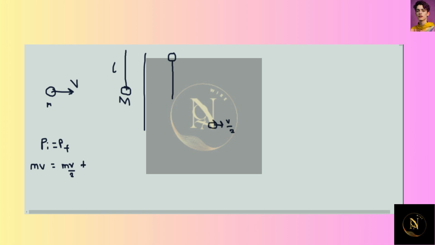Plus, now you have the velocity of the block as well, because as soon as this collision happens, this thing is going to start to swing from a certain height here. So it's going to swing through the center of the circle here with some speed, big V, to get to the top here. So we're going to say that the momentum of that system is now M times big V right there.